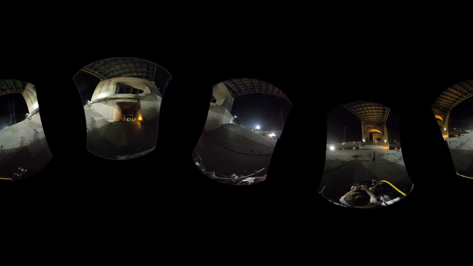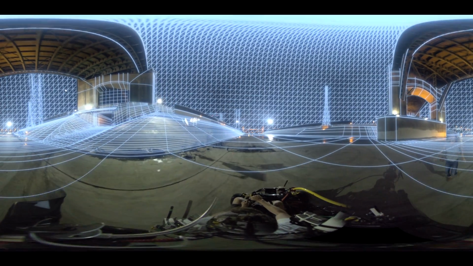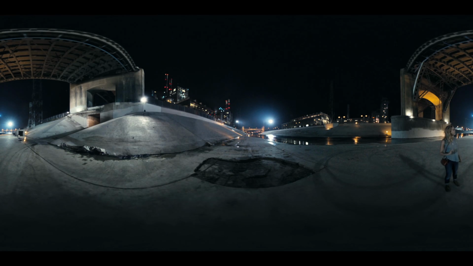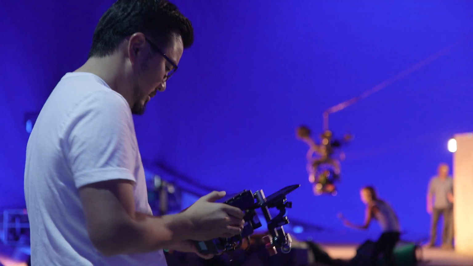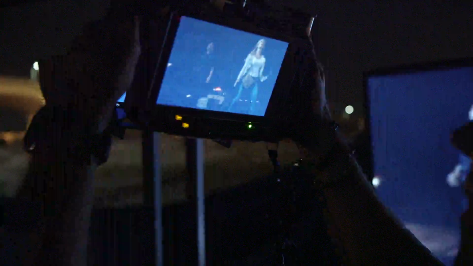One of the key on-set tools that we developed was what we call mill stitch. Mill stitch is quite an impressive hardware-software solution that allows you to stitch these incoming sources in real time, and it allows the filmmaker the ability to essentially look at the piece and interactively control a window inside of the 360 environment and emulates what the experience would be like in the end format.